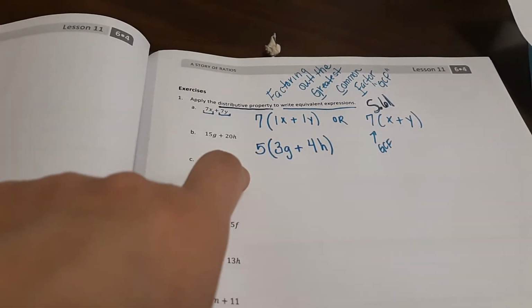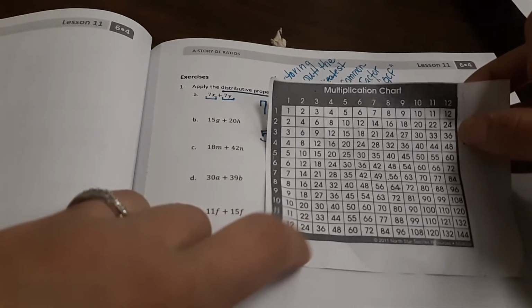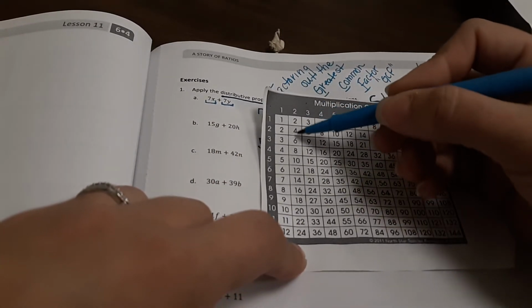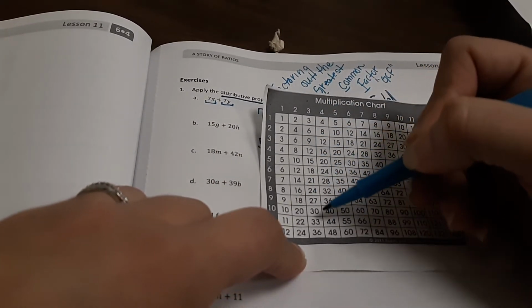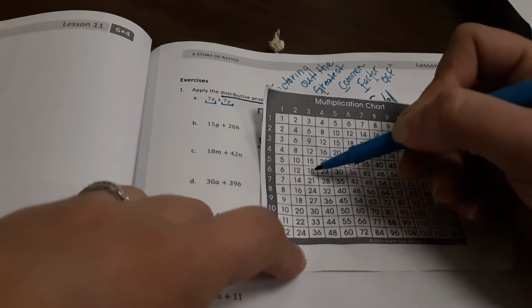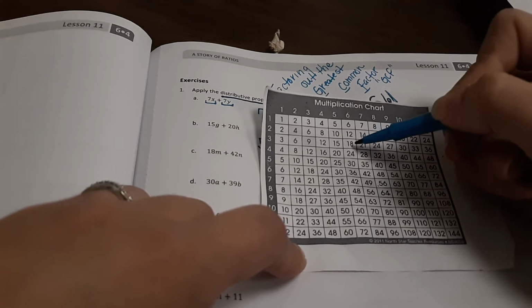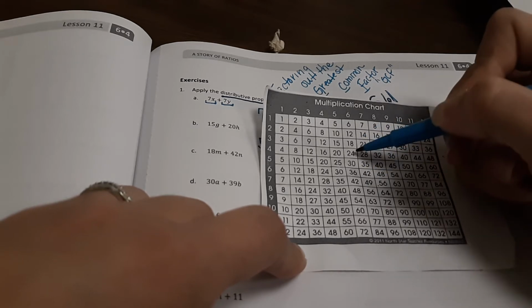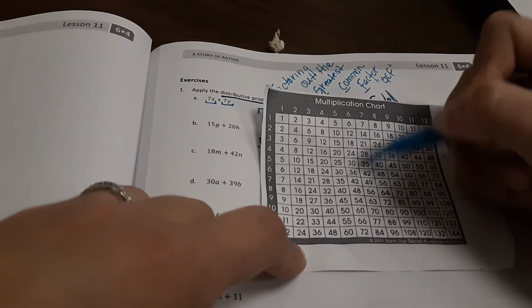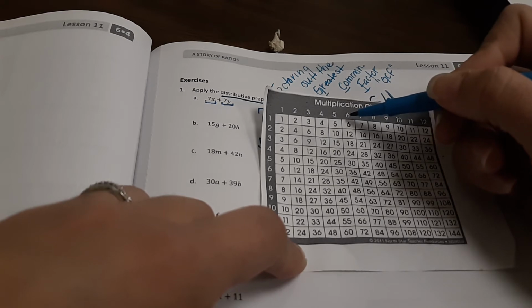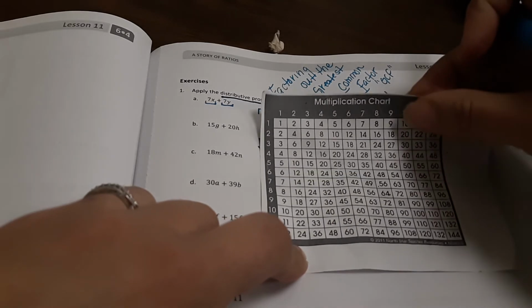So 18 and 42, again, handy multiplication chart. Look down till you find 18 and 42 in the same row. Here's 18, no 42. Okay, nope. Okay, 18 and 42 right here. That means 6 can divide both of those numbers. So let's divide by 6.